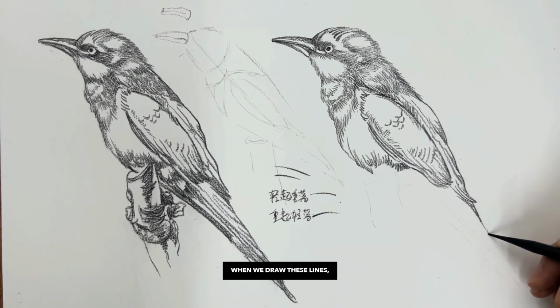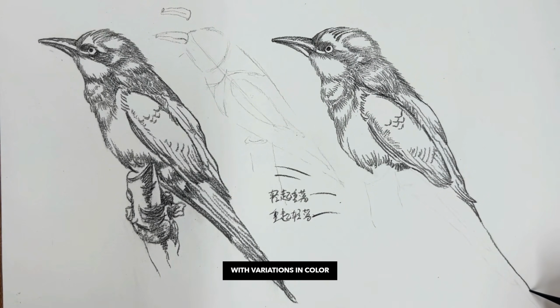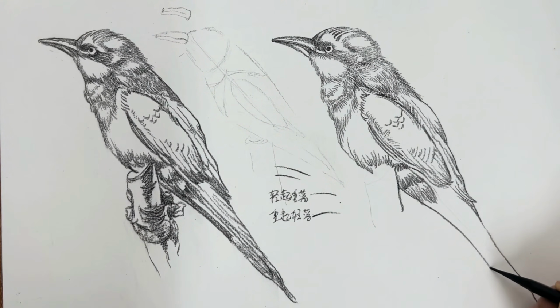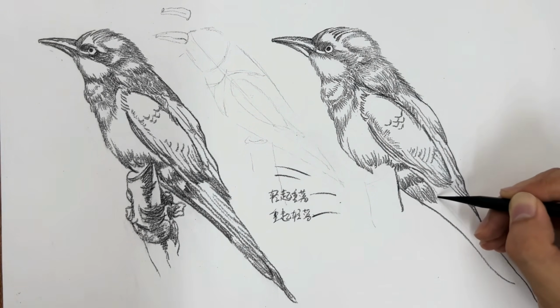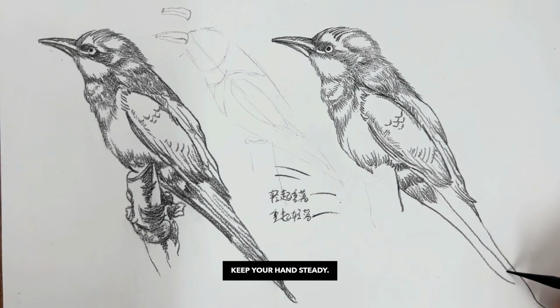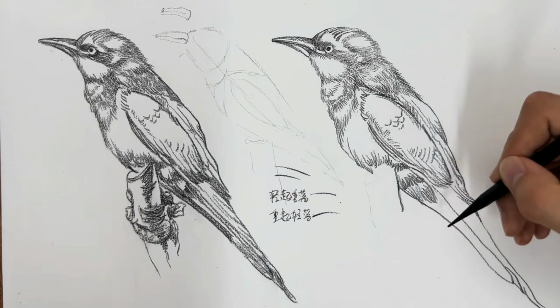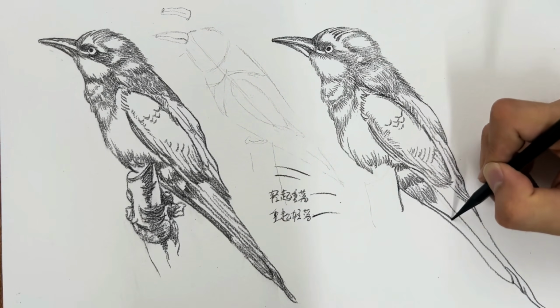Yes, when we draw these lines, how should we do it? Some thick, some thin, with variations in color, depth, and lightness. I'll show light and heavy strokes. Draw the large line above. Keep your hand steady, like this. And again. There, good. Now this larger shape is formed.